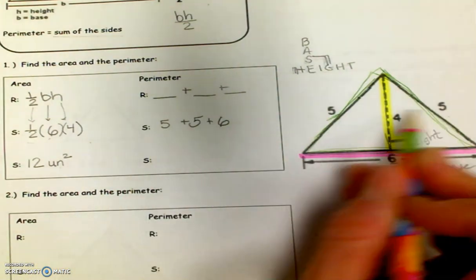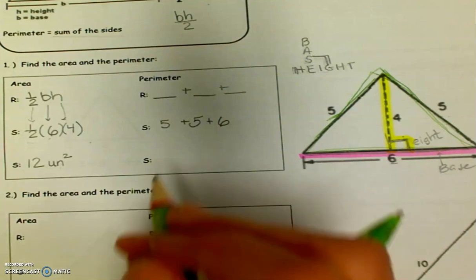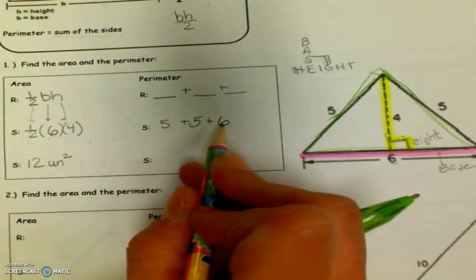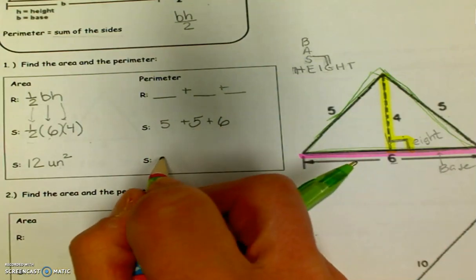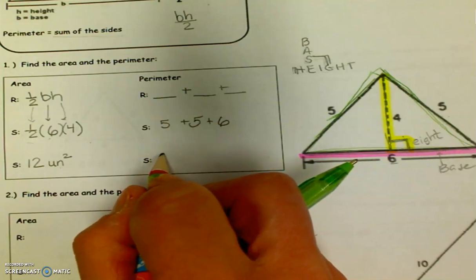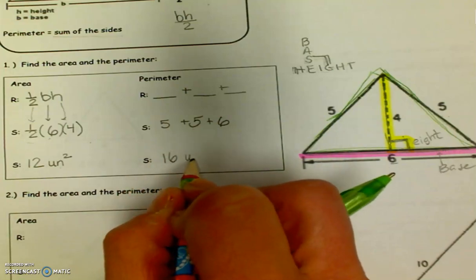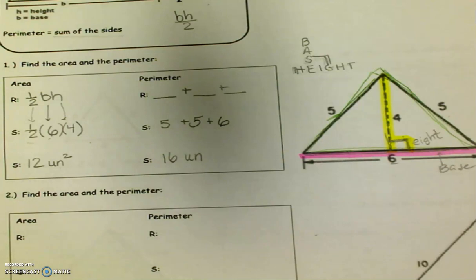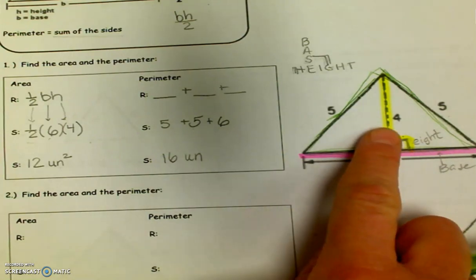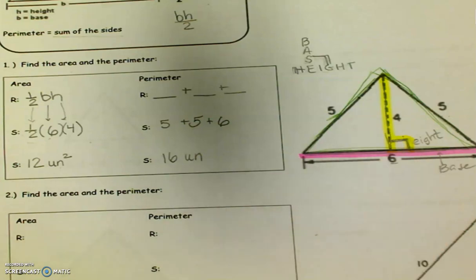This is my isosceles triangle. So I have two sides of it the same, and the third side's different. When I add them up in my calculator, I get 16 units, because perimeter is a distance, it's not squared. Notice I didn't add in the 4, because the 4 is on the inside. Okay, so there is one example.